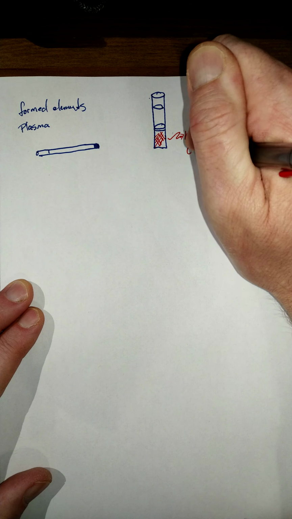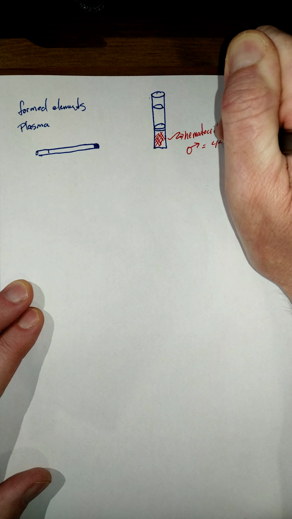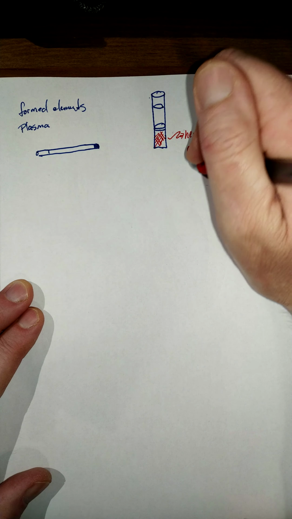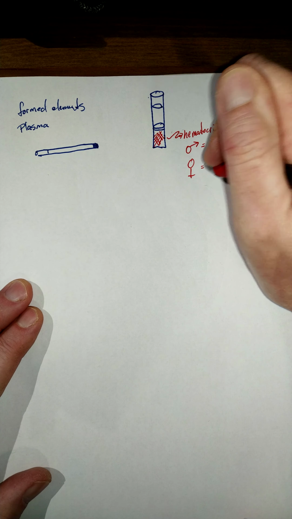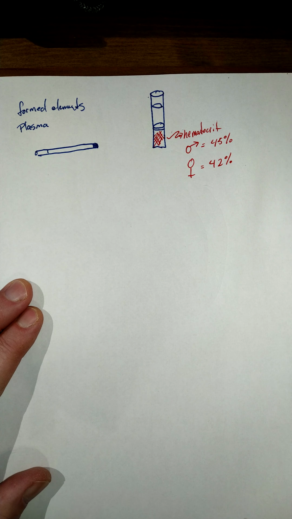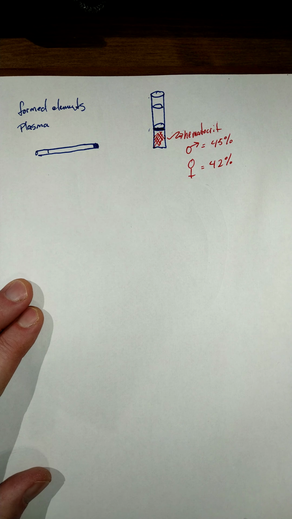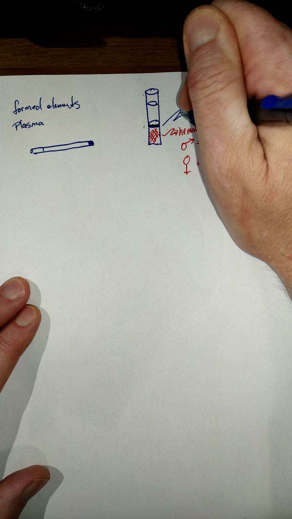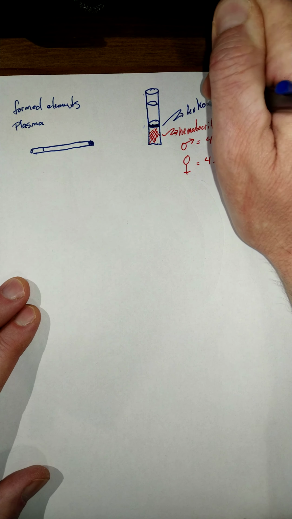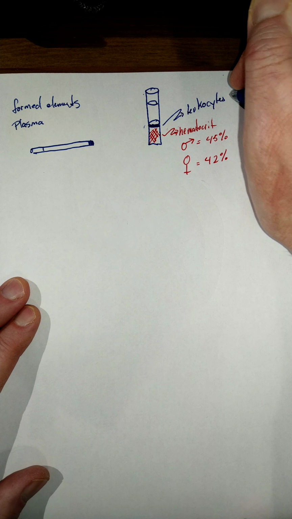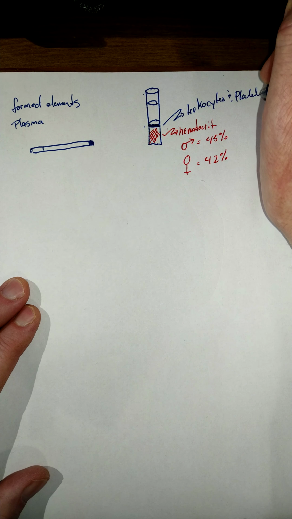And in males, equals 45% approximately. Females equals 42%. In between, right in here, this blue area, this is our leukocytes and platelets.